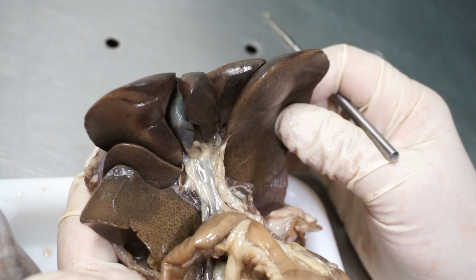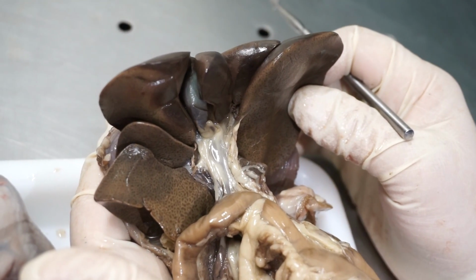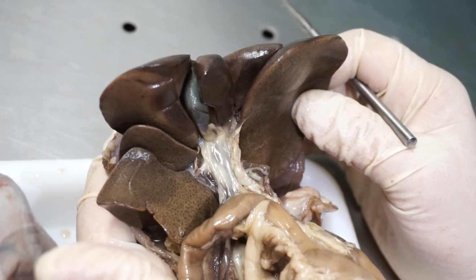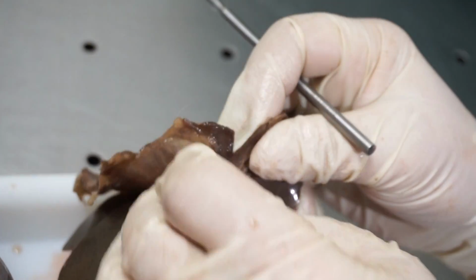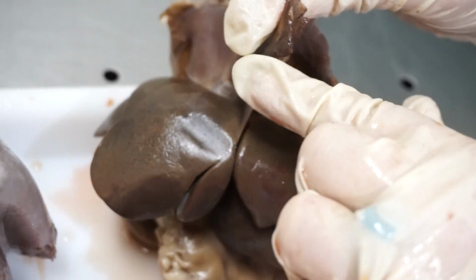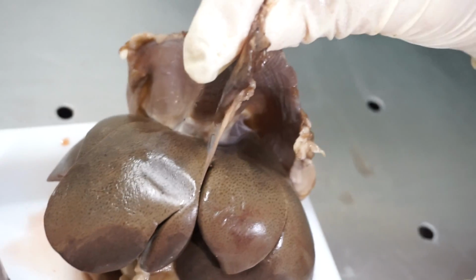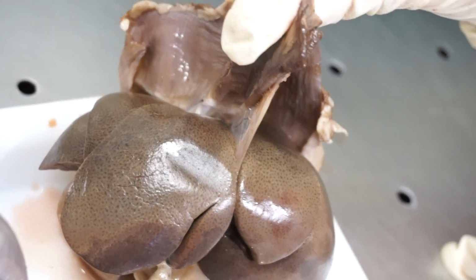There are a number of ligaments associated with the liver that keep that liver tightly associated with the diaphragm. This is a very nice example here of what we refer to as a falciform ligament.